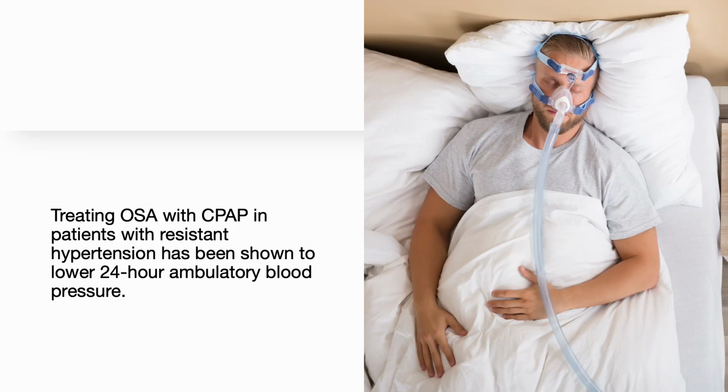Treating OSA with continuous positive airway pressure, also called CPAP, in patients with resistant hypertension has been shown to lower 24-hour ambulatory blood pressure. The more consistently patients use CPAP each night, the greater the impact on their blood pressure.